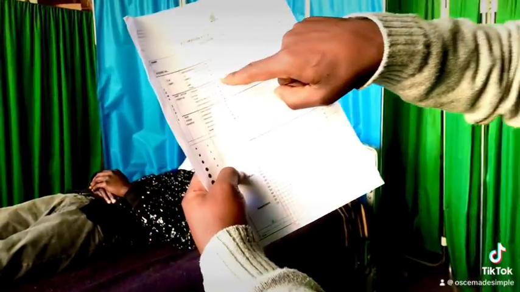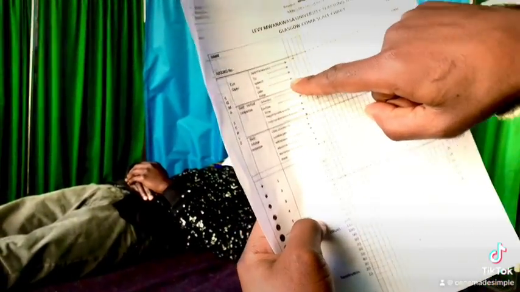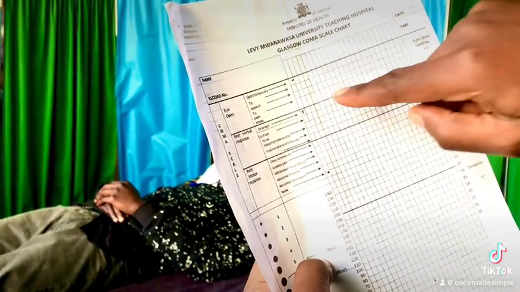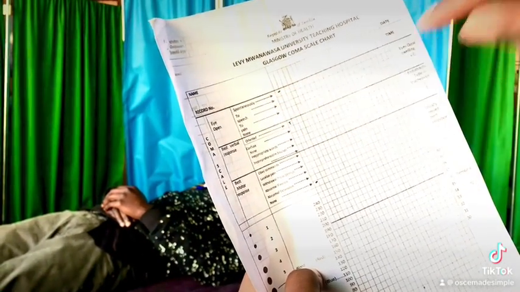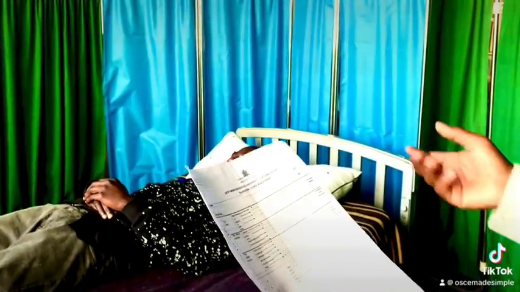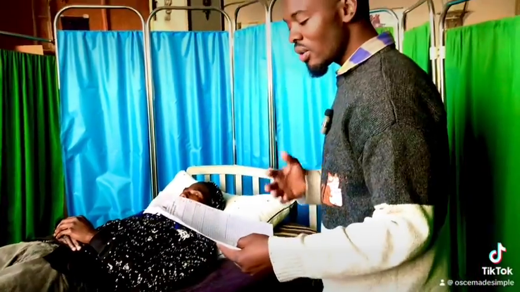The way we count, we start from down here: 1, 2, 3, 4. If the patient has opened eyes spontaneously, we give 4. If not, I'll ask the patient a question or call the patient.